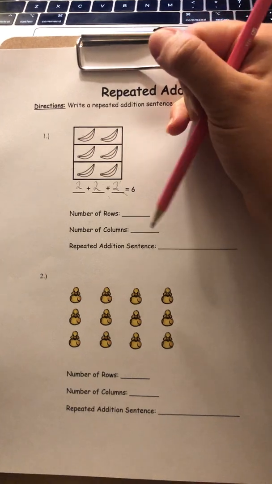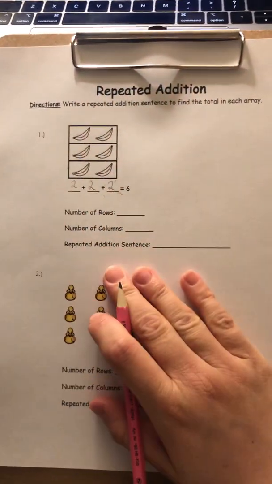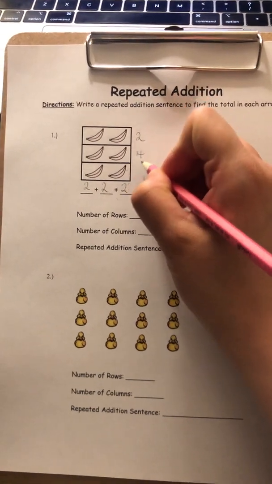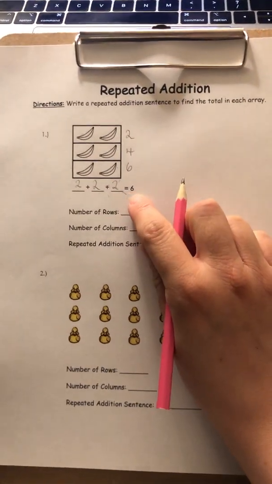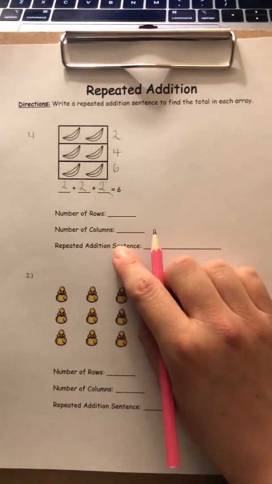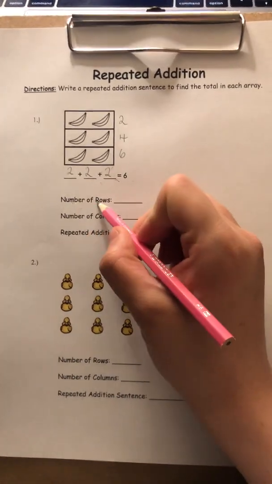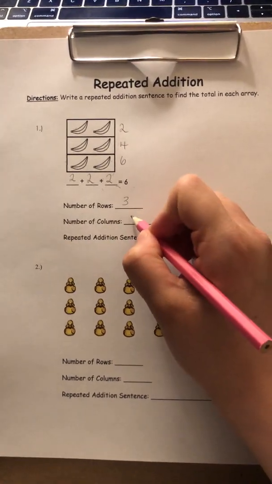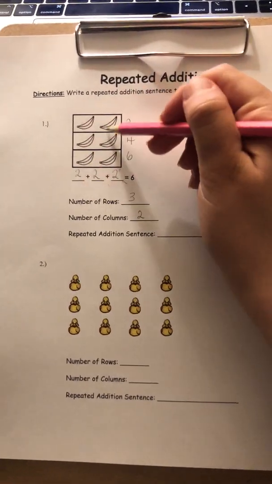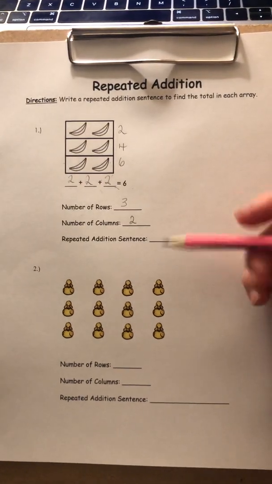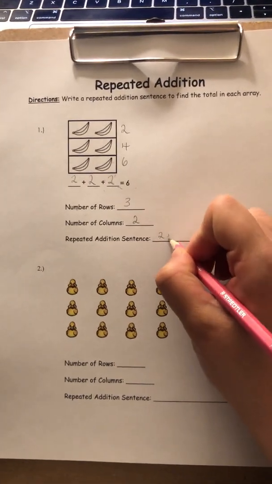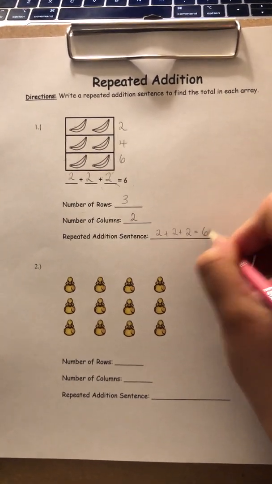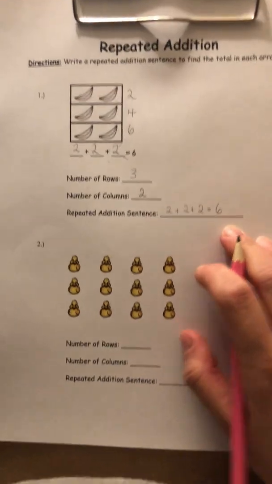I'm actually going to use my skip counting strategy to help me add these together that we learned last week. So 2, 4, 6. Does that match the total? Yes. So I can go ahead and write down the number of rows. I already know that's 3 because I figured that out. Number of columns, I have 2 columns, 1 and 2. They go up and down. And I can just rewrite my repeated addition sentence here if I want to. 2 plus 2 plus 2 equals 6.